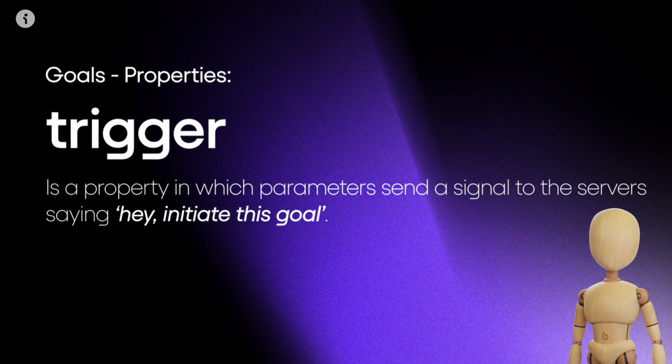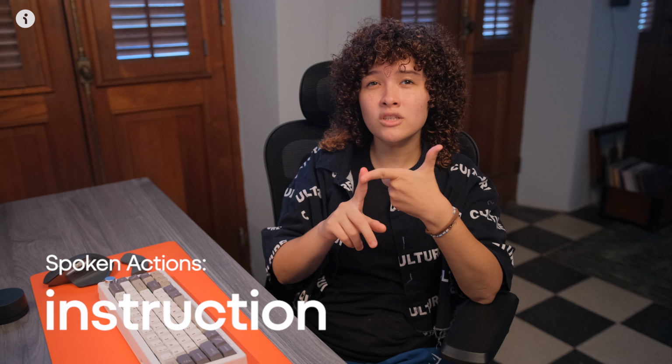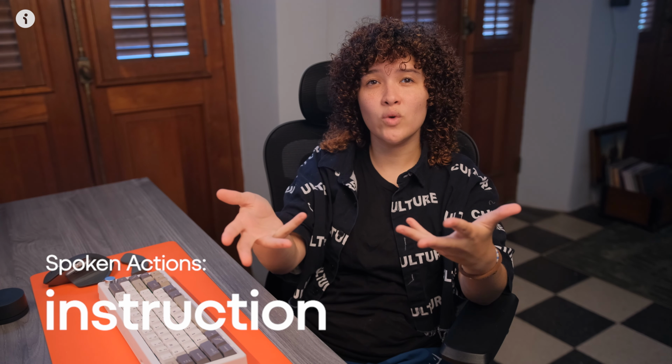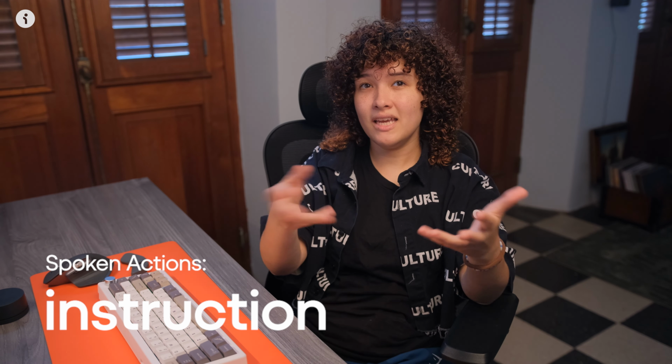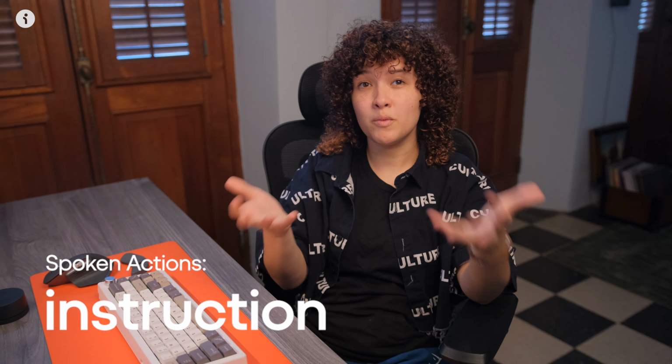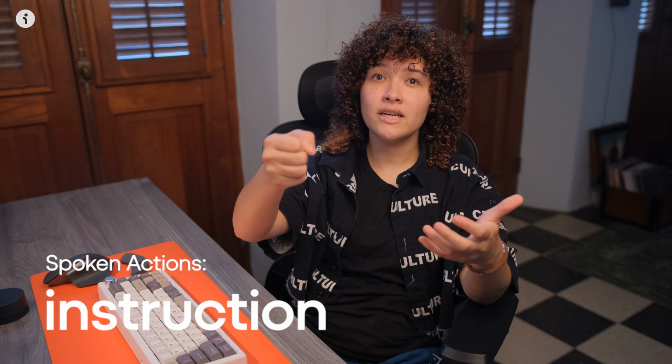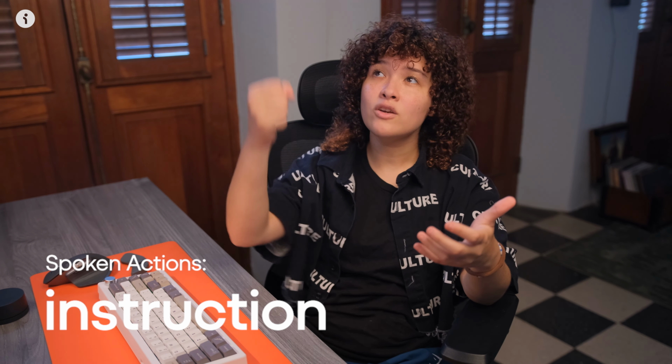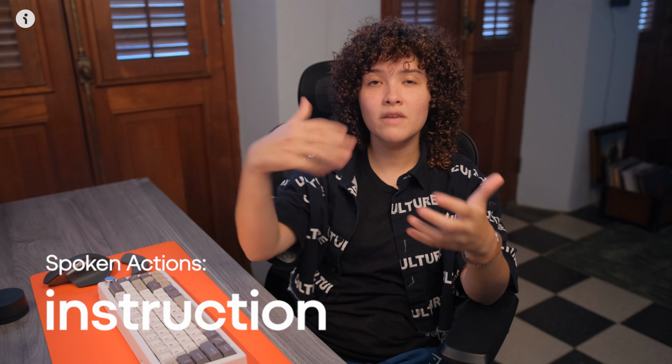Next up, we have trigger. Trigger is a property in which a parameter sends a signal to the server saying, hey, initiate this goal. So the last required property that we have is action, and this one has many sub-properties to it. The first one being the spoken action, which has 2 of them, instructions and say verbatim. So instruction is telling your character what you want them to say, but in whatever format. You're giving them a command, and that's the best way to get the most optimal performance. So tell your player to say hello, or tell your player to move to the right. You're giving them a command.